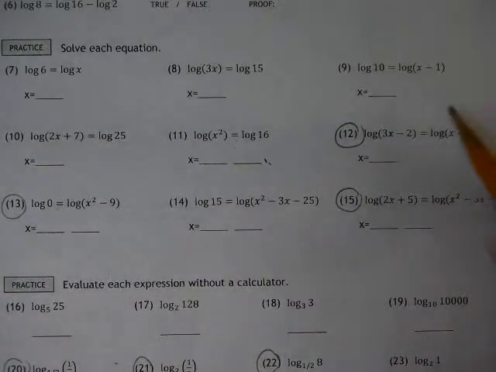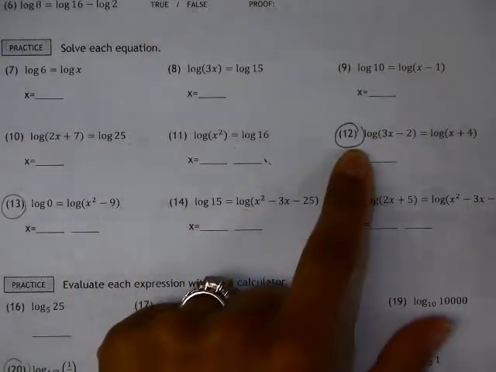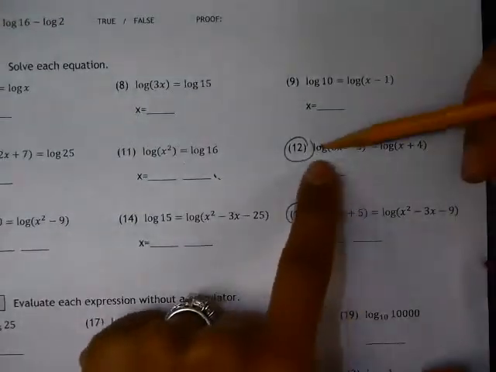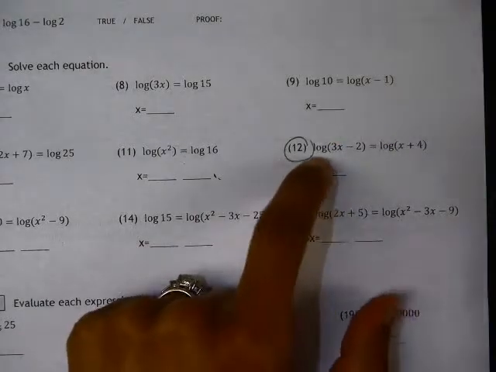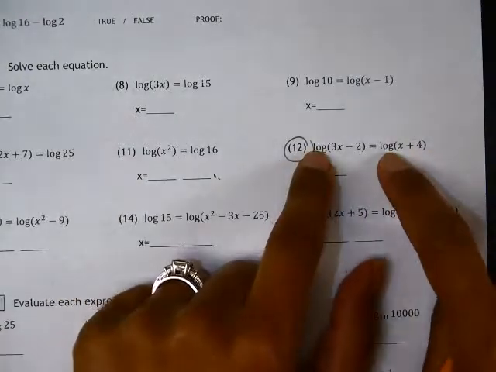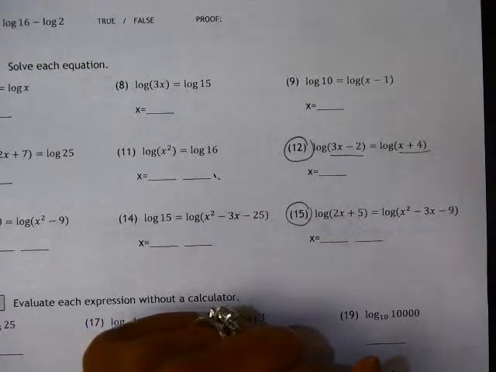This is worksheet 19.3, and we're going to solve some log equations. Number 12, and actually all of these problems from 7 through 15, you'll notice the log function occurs on the left and the right side of the equation. So if you're doing the same function on both sides of the equation, then we know that the argument for each of these logs should also be equal to each other.